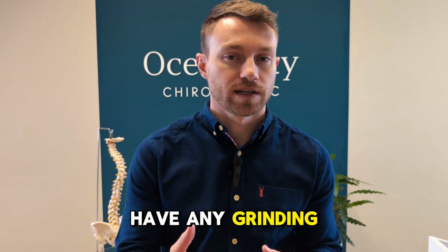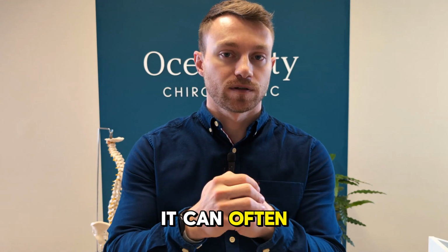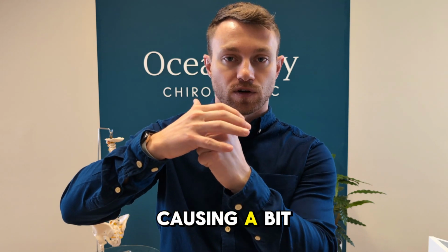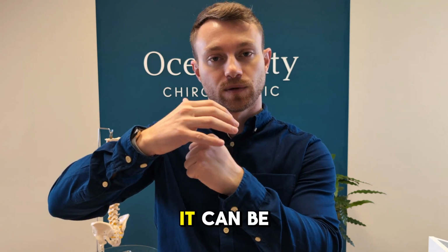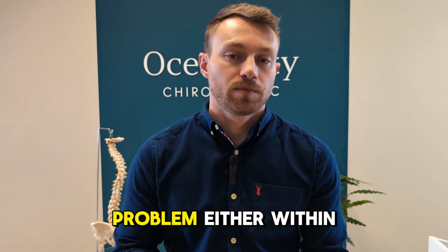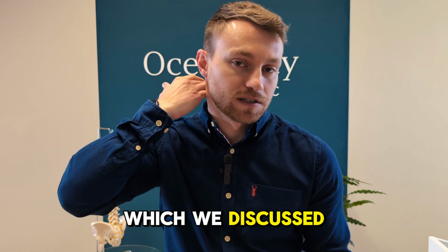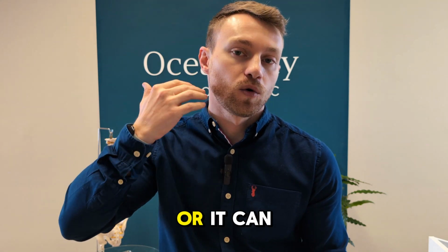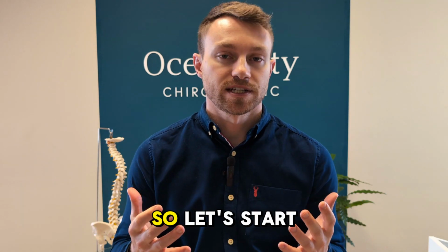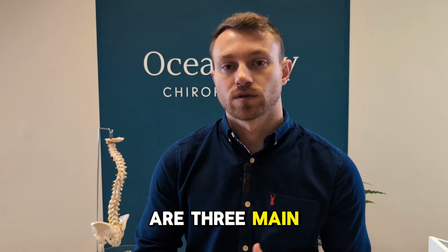So if you have any grinding or any clicking, it can often be some wear and tear within the joint itself, causing a bit of grinding, or if it's clicking, it can be where the jaw is coming off the condyle. This is often due to a problem either within the neck, which we discussed before, or it can be a problem within the muscles within the jaw itself.